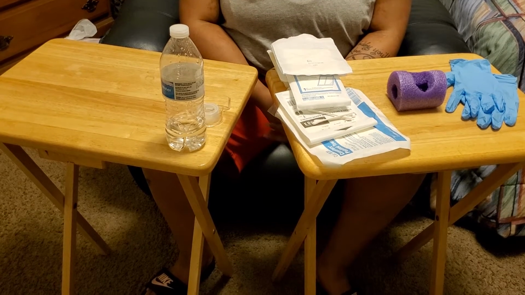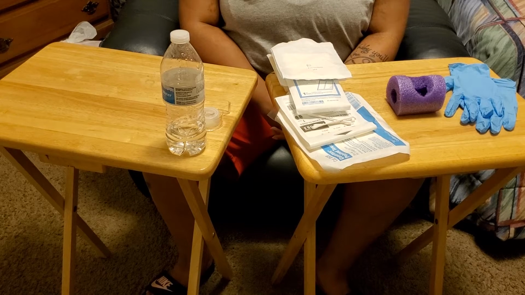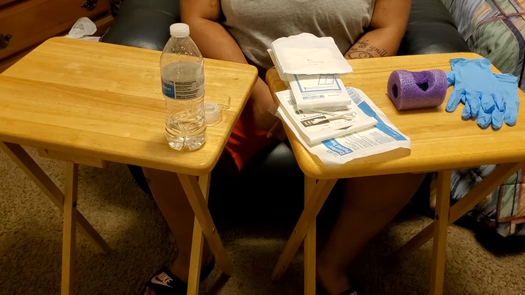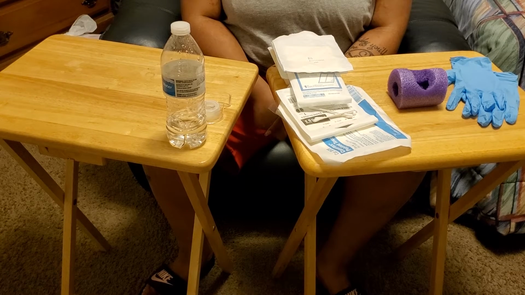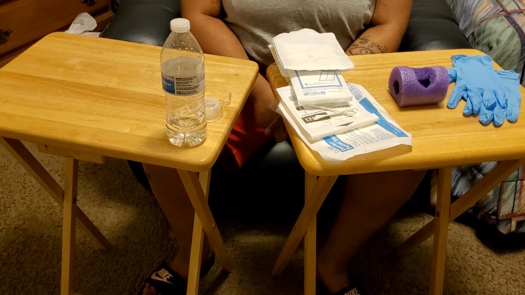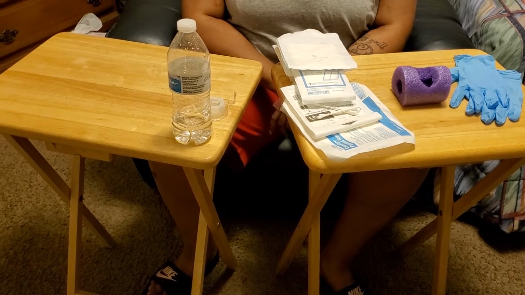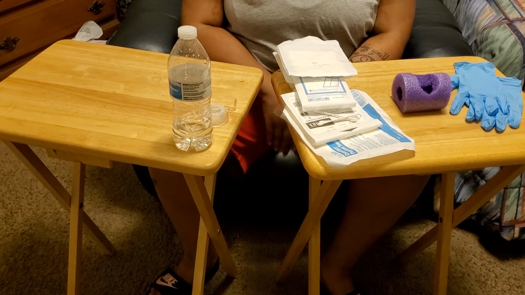I would then ask the patient to identify themselves by stating their name and their date of birth, and then I would look at their identification bracelet and make sure that what they said matches that.